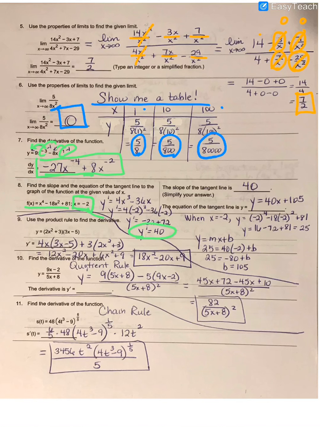So when we are looking for an equation of a line, you need a slope and you need a point. So the next thing I did is I had to figure out what my y value is when my x is negative 2. So now I went back to the original equation that they gave me here, and I plugged my negative 2 into the original function so that I could see what the y value is of that point. So I ended up with the y value of 25. So you have negative 2 comma 25 as the point on your line.